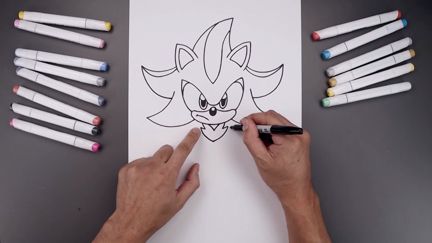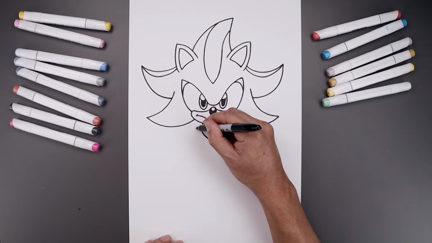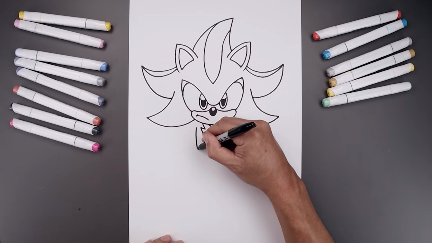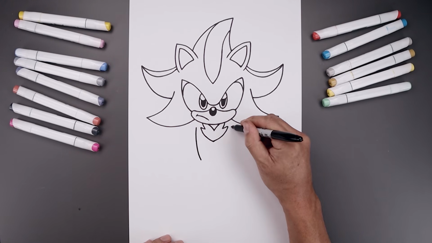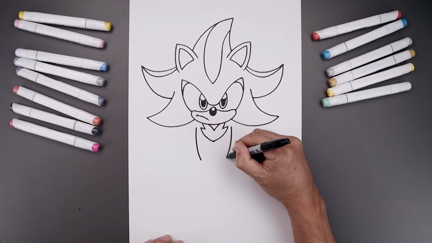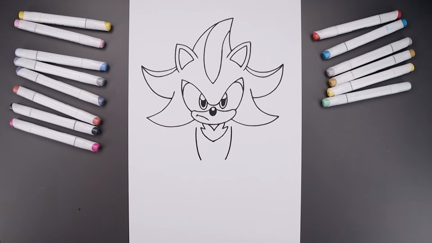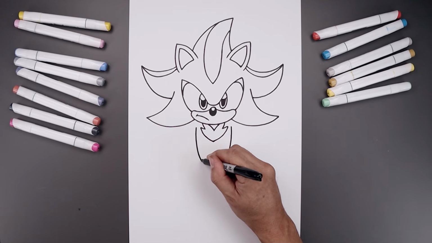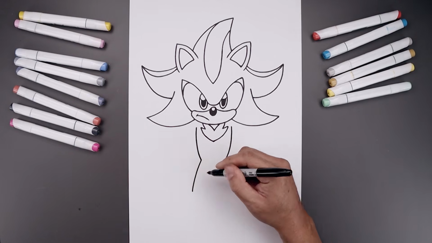Now from these 2 points, we're going to step out and round up the side of the body. Let's start on the left. Come down and bend that in towards the hip. And do the same thing on the right. Let's curve the leg, going out and then down towards the ankles.